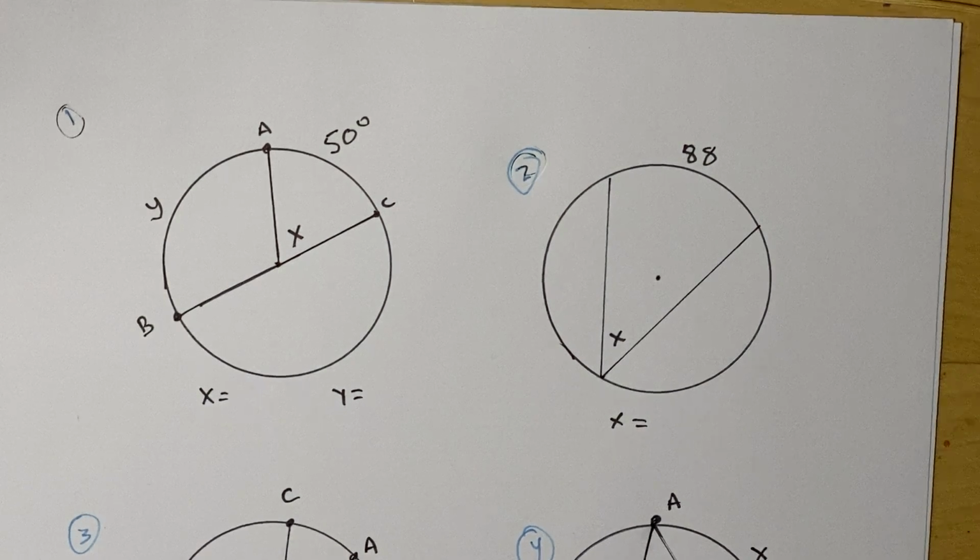So if we want to be ready, we need to review. Let's look at a couple practice problems applying central angles, inscribed angles, and some vertical lines.